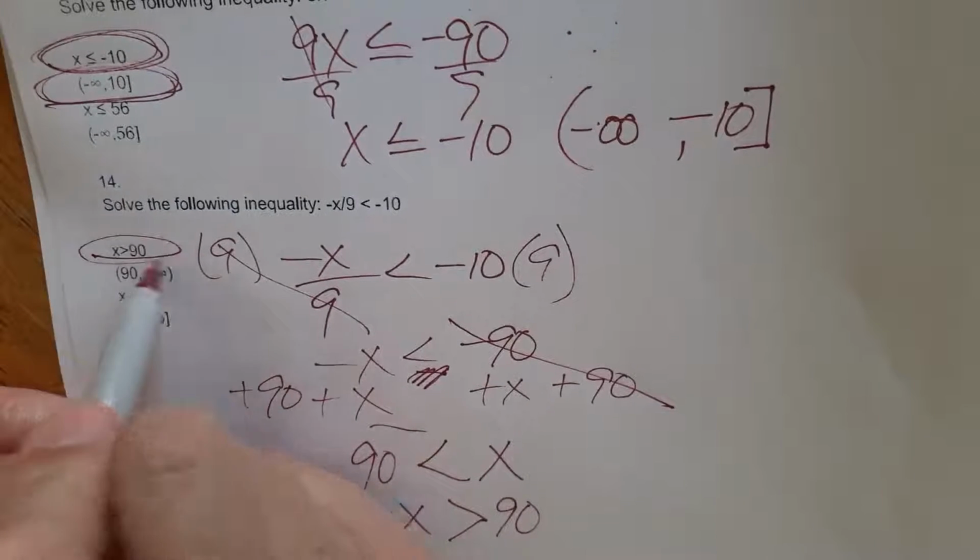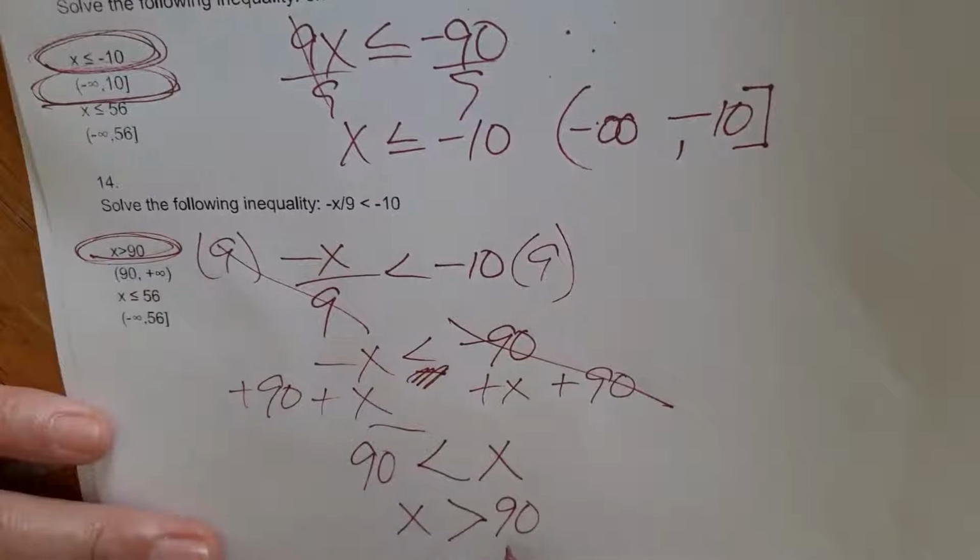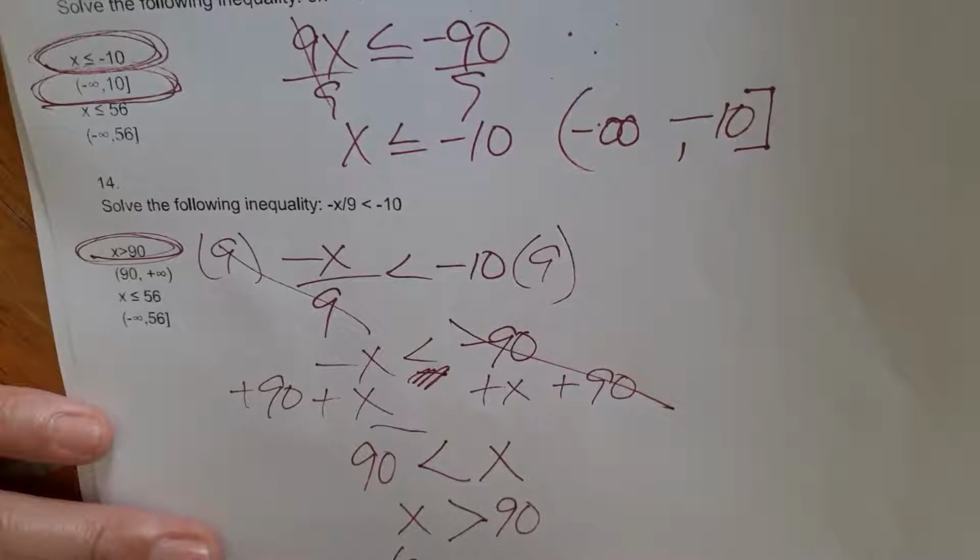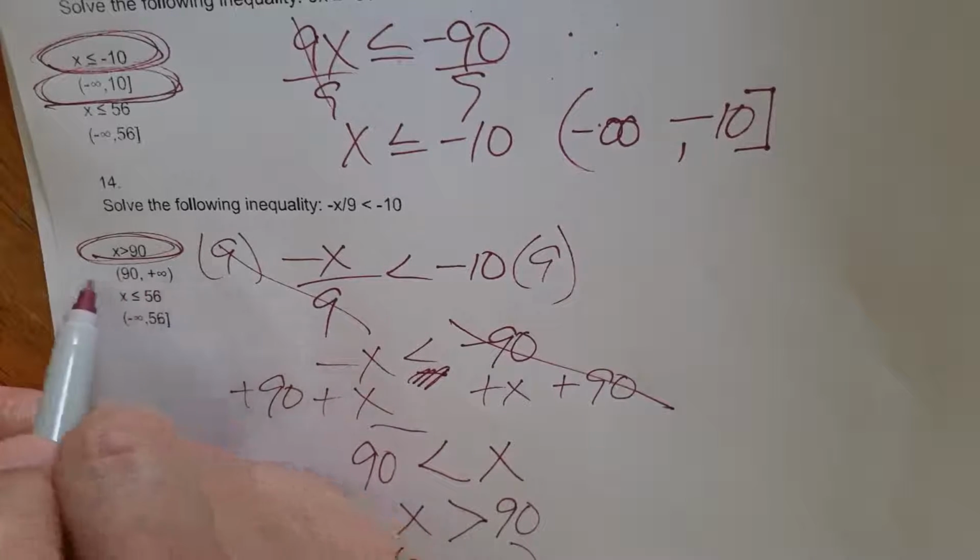Okay, so it's this here. And the set notation of x greater than 90 means 90 is not included, comma, plus infinity, both parentheses. Parentheses on this side because infinity is not a number. Parentheses on this side because the 90 is not included. It's greater than 90, right? So parentheses 90, comma, plus infinity.